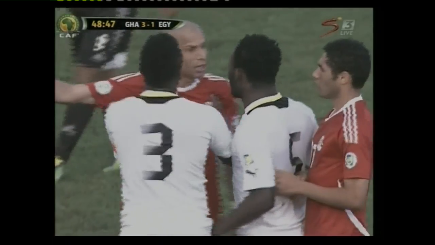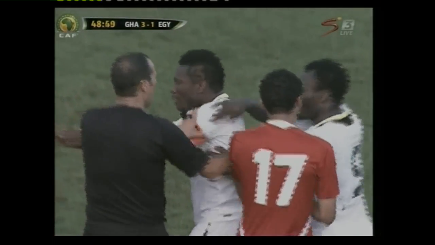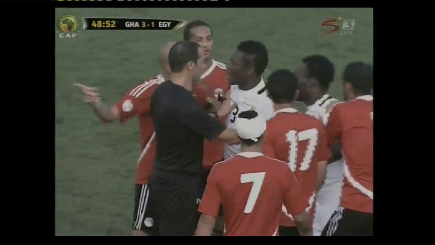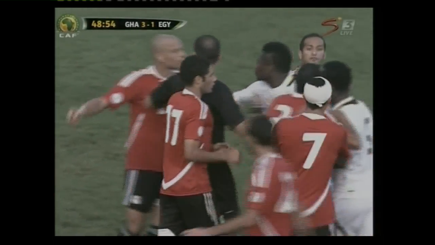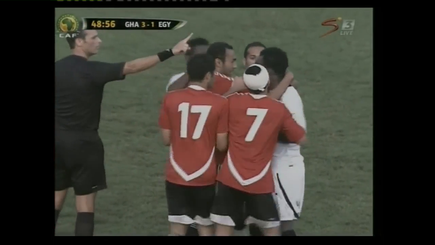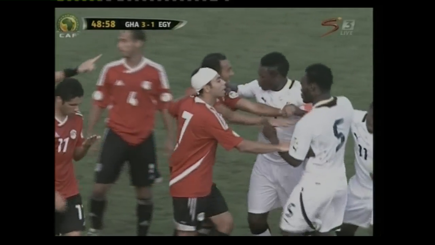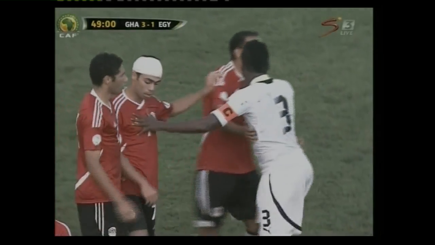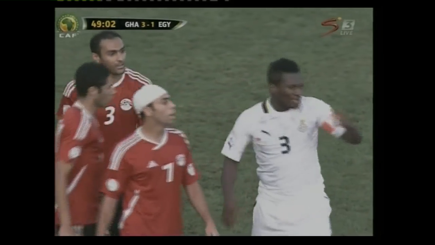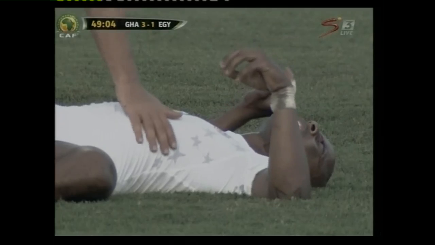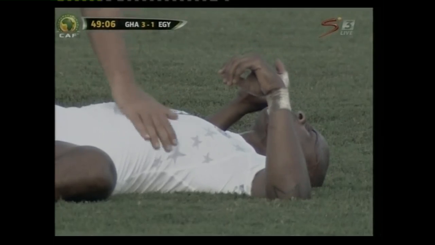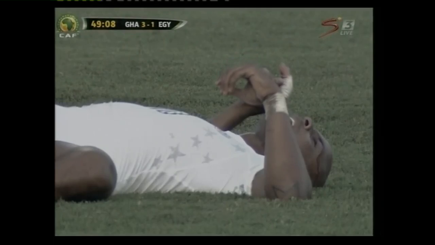Referee was playing advantage. Essien, who was fouled, now squaring up to Al Goma. When the draw was made, Bob Bradley expressed his delight that Egypt weren't going to face another North African country, I should say, in a bid to avoid tensions.